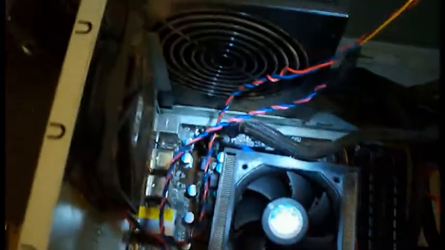Okay, on various computers the RAM might be in different locations, like it might be up here above the processor, or down here below the processor. That big tower right there is the processor. In this case, it's right here next to the right hand side of the processor, which is where most of them will be. You see those 2 sticks sticking up? Those are the memory chips. I'm going to pop those out real quick.